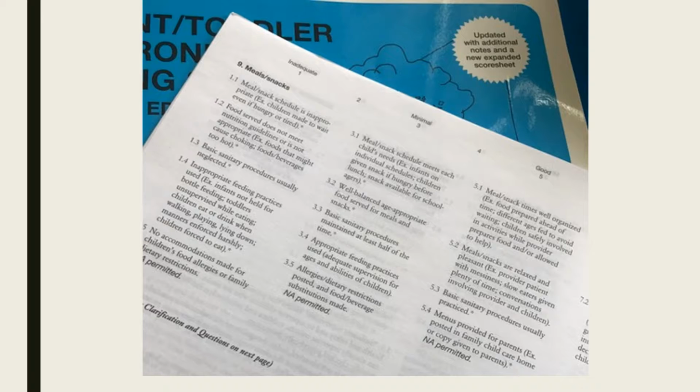Moving up the scale, it's going all the way to menus being provided. Meals and snacks are relaxed and pleasant. The provider is sitting with the children. Are they having conversation together? These times are well organized. The children are not having to wait for 45 minutes for the caregiver to go put lunch together, that kind of thing. Just wanted to give some of you that are new to these tools an overview, a lens of kind of what they're looking at.